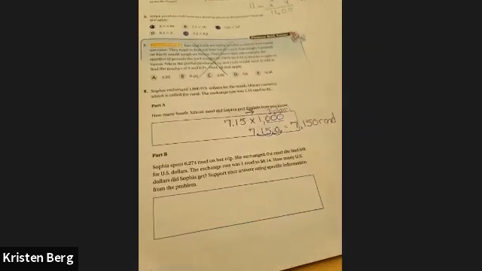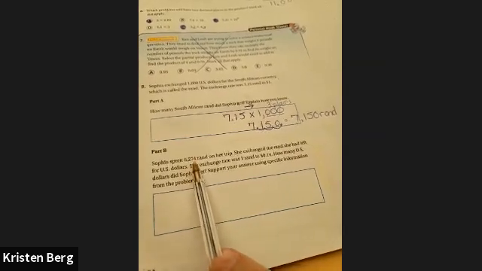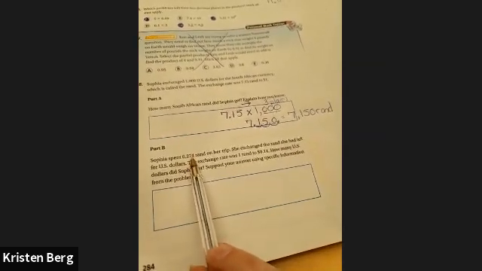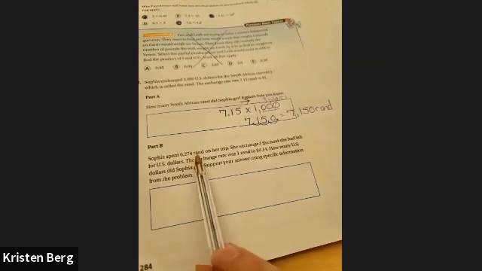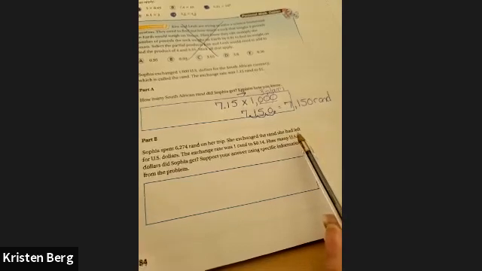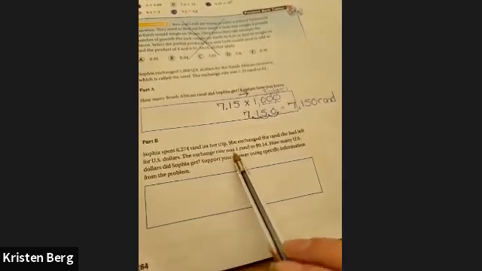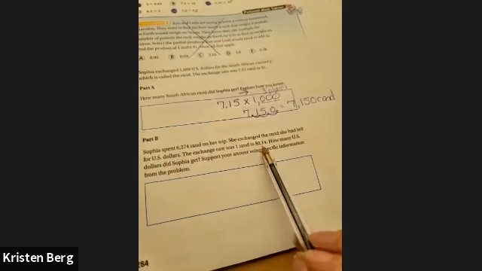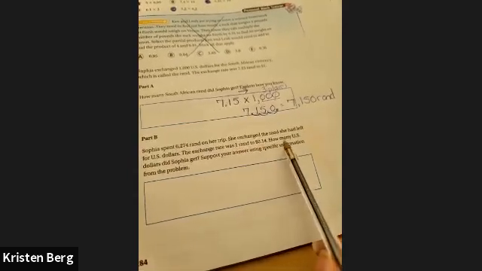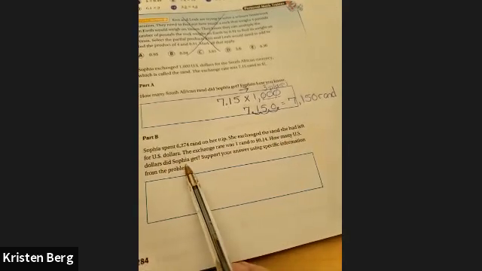All right, now it says Sophia spent 7,274,000 rand on her trip. She exchanged this rand that was left for US dollars. The exchange rate for that day was 1 rand would be 14 cents. So how much US dollars did Sophia get?